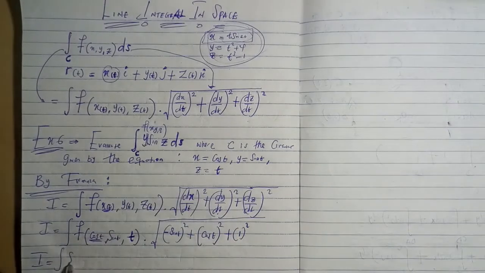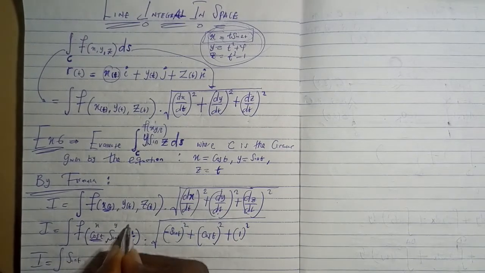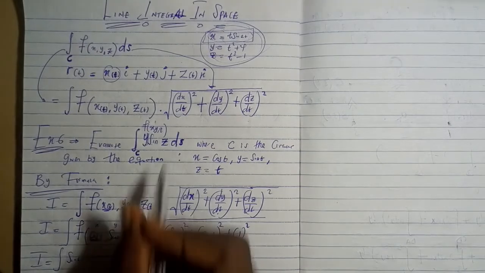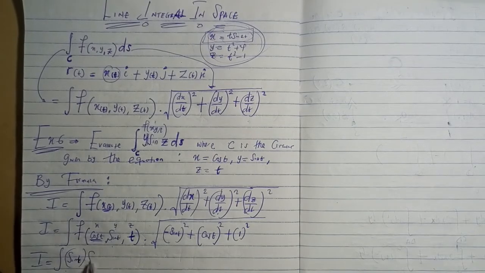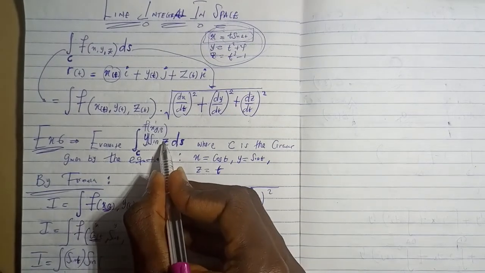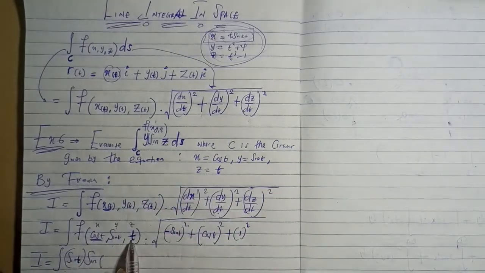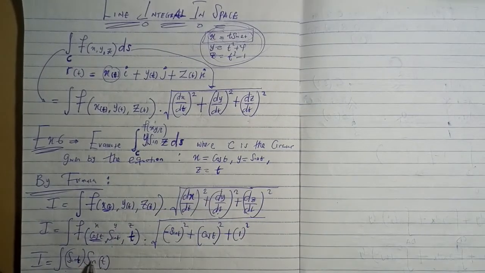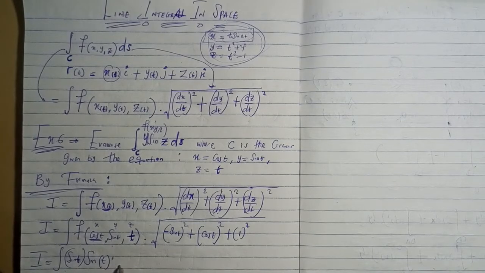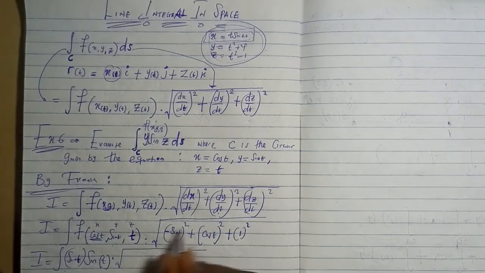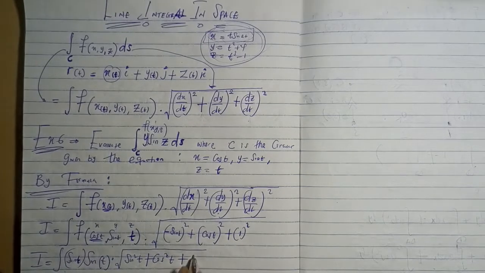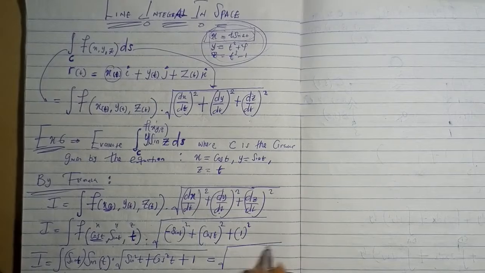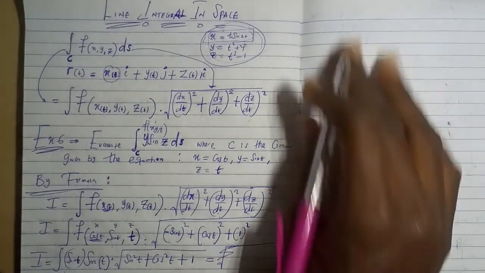And what is y? y is sin t. That means y will be replaced as sin t. And at the same time, sine of z. What's z? It's t. Do you see that? So I have sin t times sin t, that's sin squared t. Then followed by the square root of, when you square negative sin t, I will have sin squared t, plus when you square cos t, that's cos squared t, then plus 1 squared is 1.